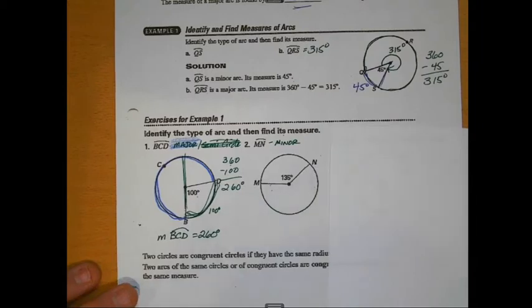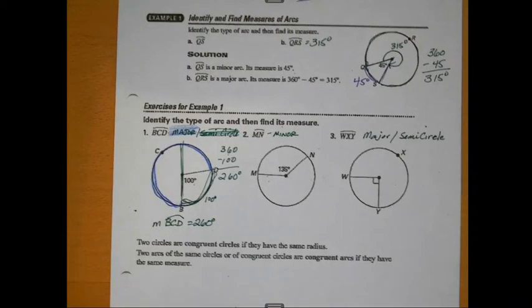All right, pause the video. Answer those two, whether or not you have a minor arc or major arc, and then what the measurements of those are. Okay, pause the video and work on those two. Yes, we do know that 2 and 3 are already kind of narrowed down. Let's take a look at it.